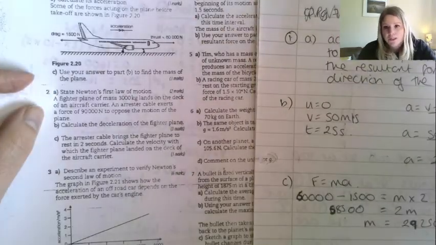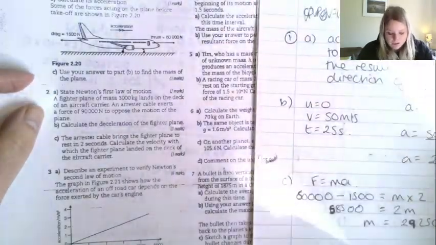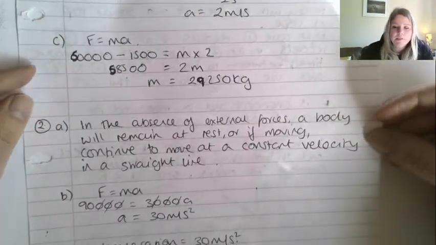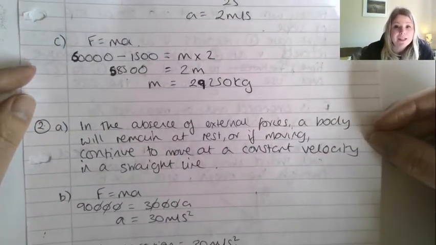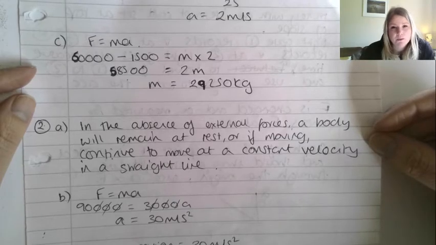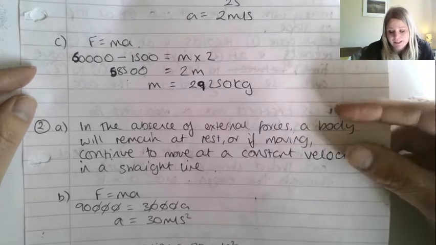So question 2, state Newton's first law of motion. So in the absence of external forces, a body will remain at rest, or if moving, continue to move at a constant velocity in a straight line.